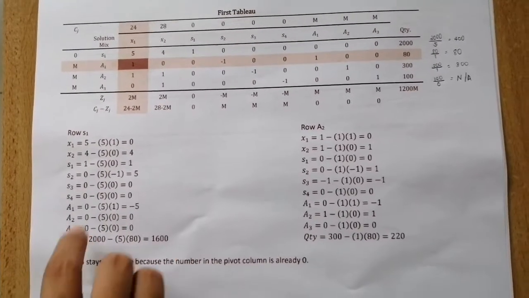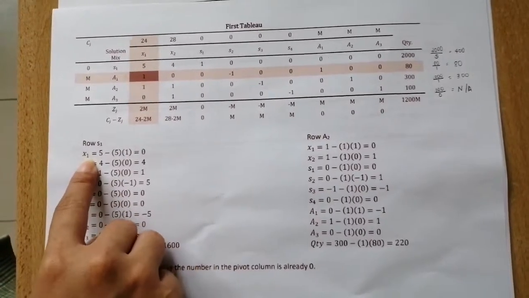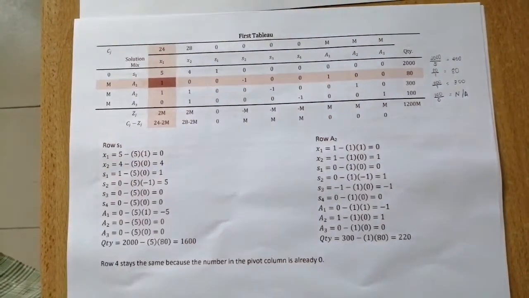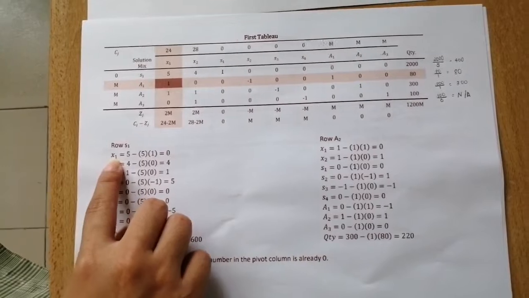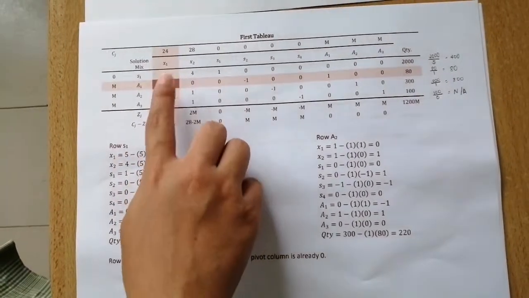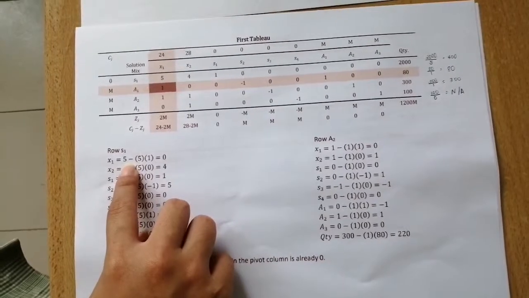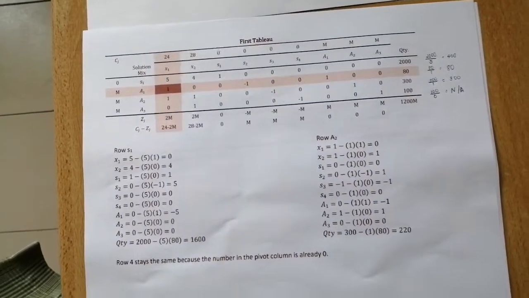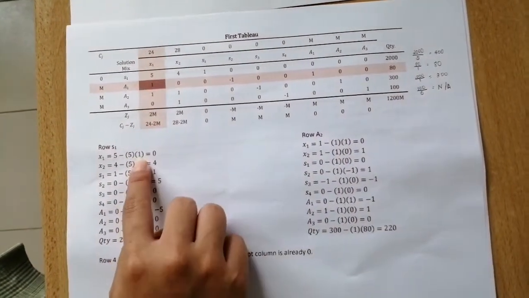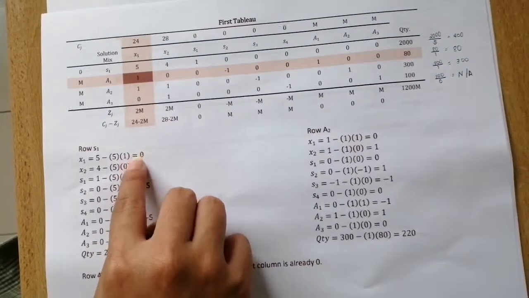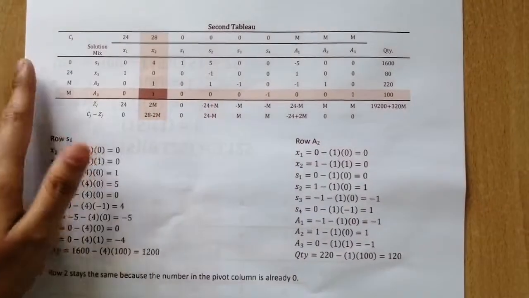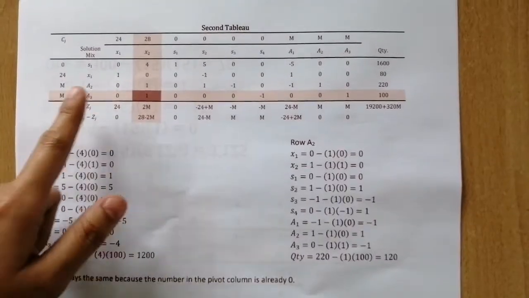An example is x sub 1 in row s sub 1. So our old number in x sub 1 is 5. Our number above or below the pivot number is 5 times the corresponding number in the new row, which is 1. So our answer is 0. This gives us the second tableau, which is shown here. So we can see here the new values solved above here.